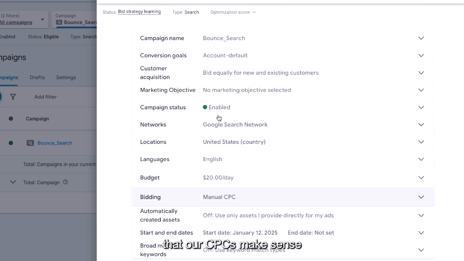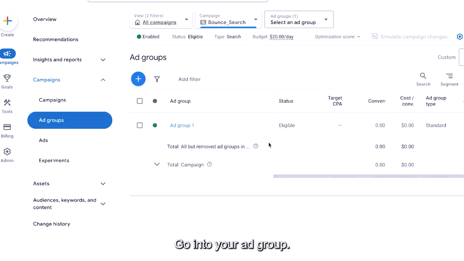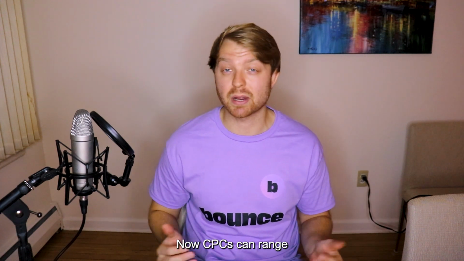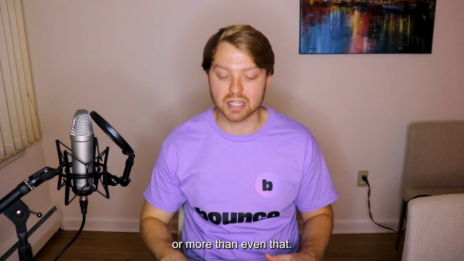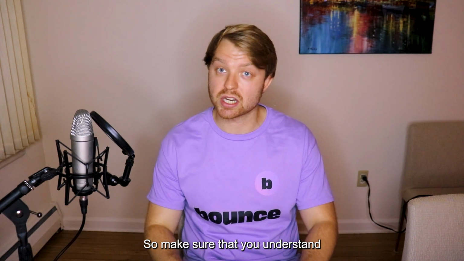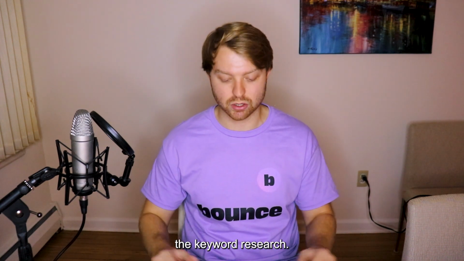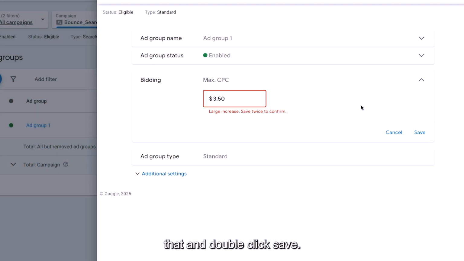Now, we want to be sure that our CPCs make sense for our keyword list. So go ahead, click your campaign, go into your ad group. At the ad group level, click this gear icon. Then click bidding. Now, we want to understand what CPCs make sense for our business. Now, CPCs can range anywhere from $1 to $10 or even more than that. So make sure that you understand your industry and what CPCs make sense for your business when you're doing the keyword research. Now, for my business, I don't really want to pay anything beyond $3.50. So I'll go ahead and click that and double click save.